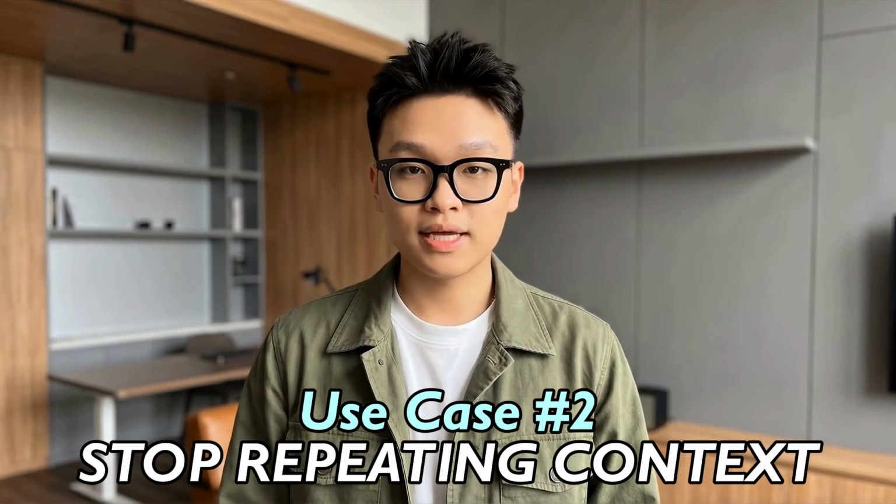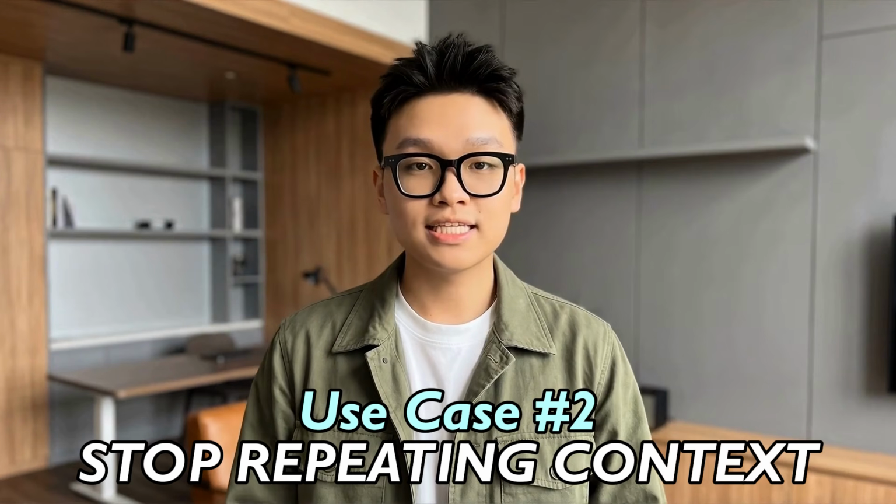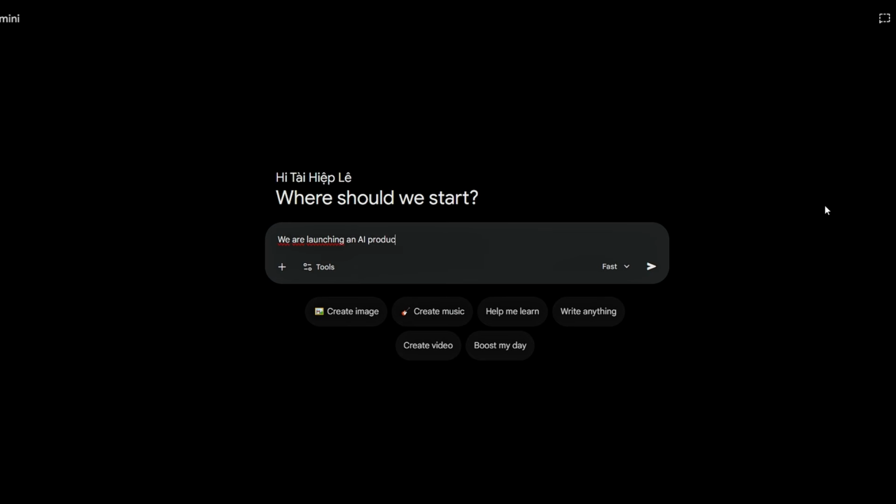The second problem is repetitive context setting. Every marketer, founder, and creator has experienced this. Let's say you are preparing a product launch campaign for a new AI tool. Without notebook memory, every new chat may require a long setup like this. We're launching an AI productivity tool for solo founders and small teams in the US market.